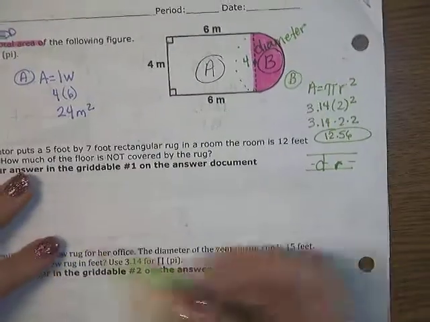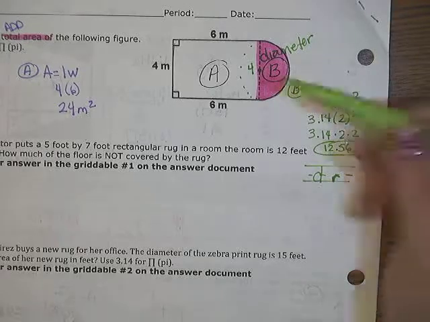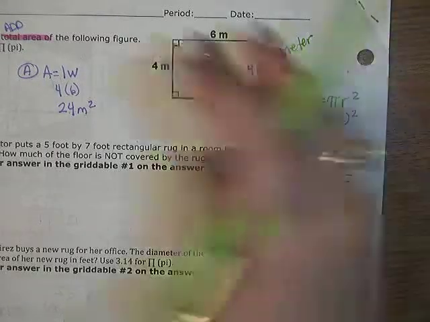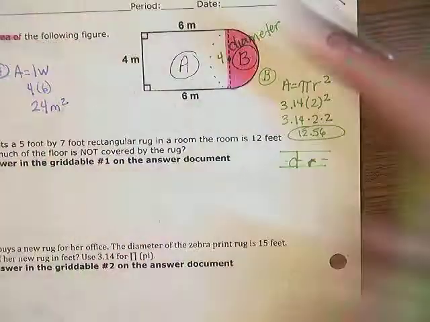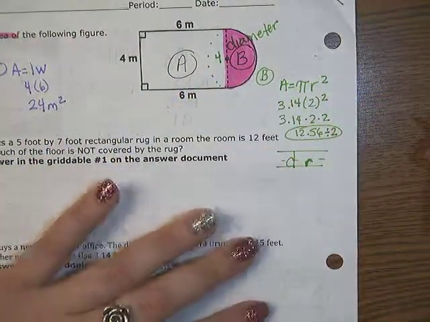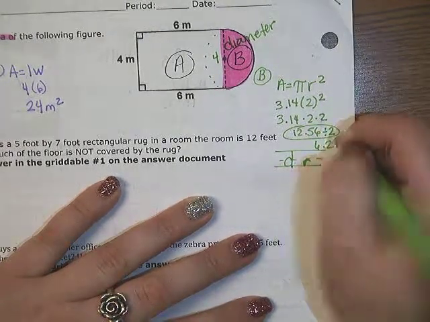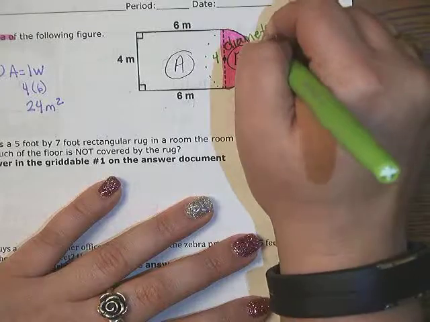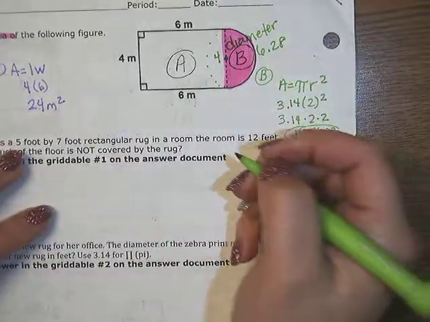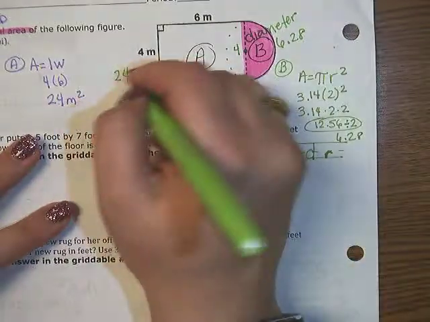And if I was like, oh, I think I'm done, let me check. There's 12.56. Don't fall for it. For 1, we're not done. We didn't find the total. And for 2, 12.56 is for the whole circle. But I just care about half. So to find half, I have to divide by 2. And when I divide by 2, I get 6.28. So part B is 6.28.